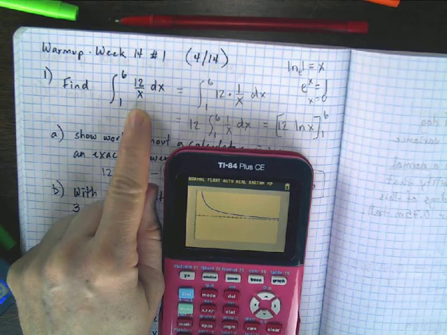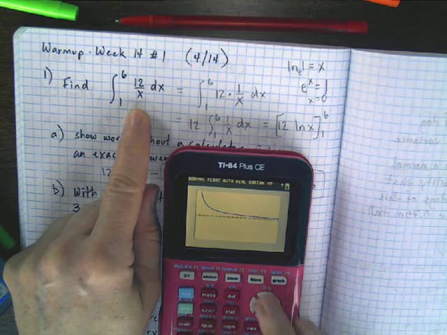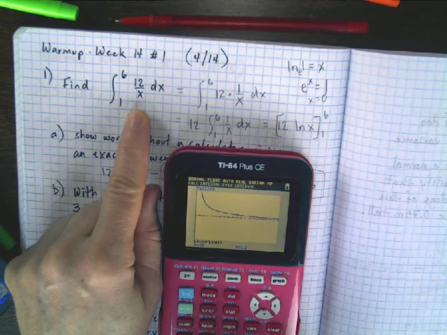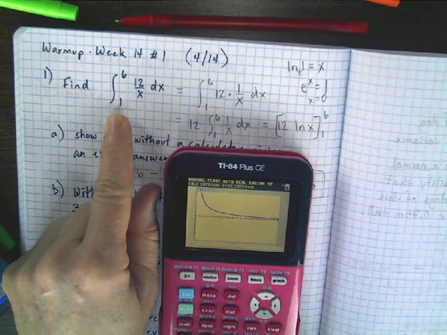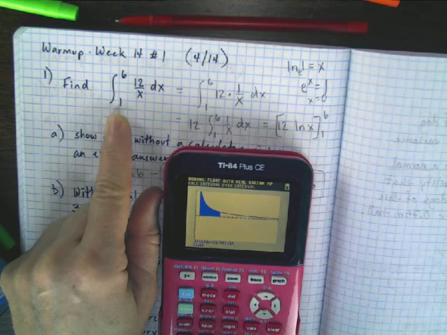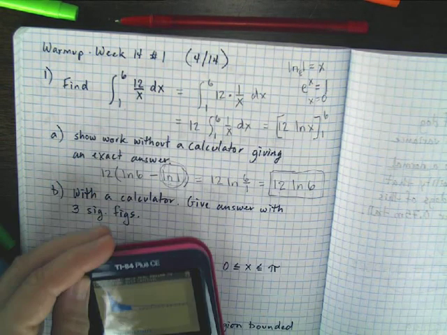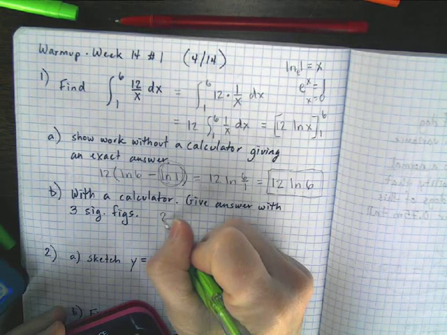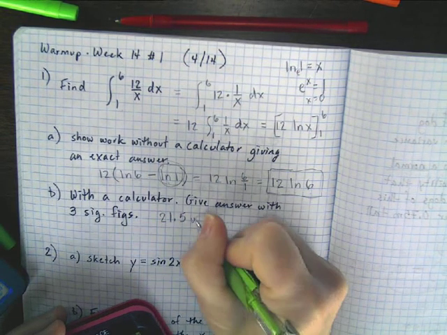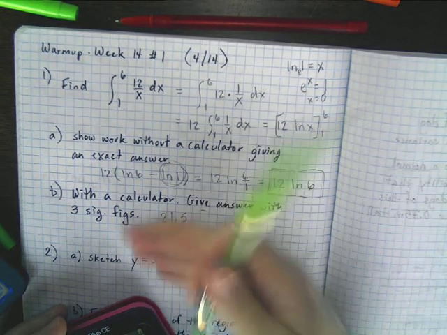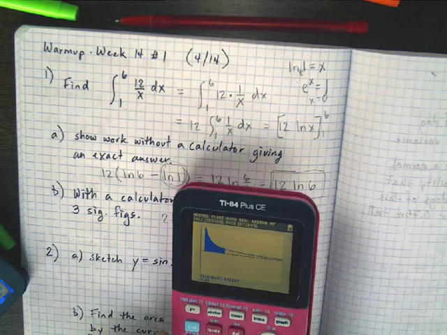Okay, there it is. And then I'm going to ask to integrate it. Second, calculate. Option 7. My lower limit is 1. My upper limit is 6. And it tells me my area is 21.5. So this would be 21.5. And that would be, well, we're just integrating. We're not asking for the area, right? So we'll just put 21.5. All right, so there, that was on the calculator.